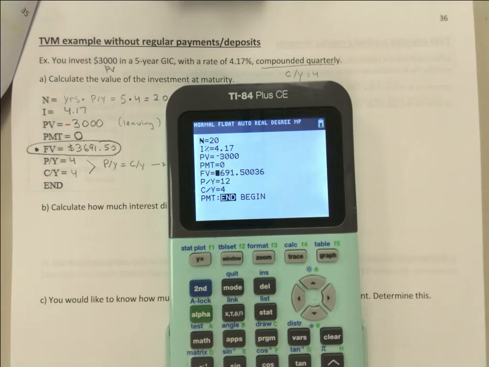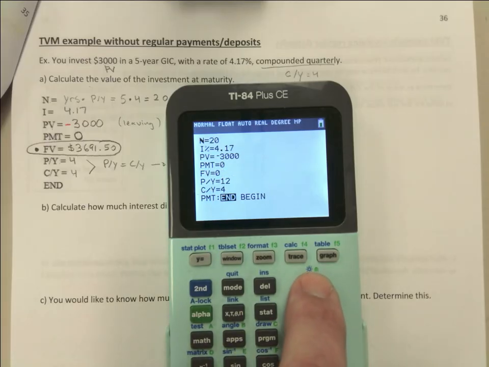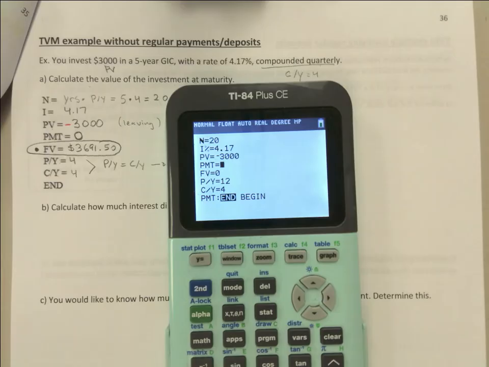And then just go up. My future value is going to change, right? I'm going to have more money if I put $100. So I'm going to put a 0 there for now. Let's go to PMT. What would that have to be set to? If I put $100, if I give the bank $100 every month. Negative 100.